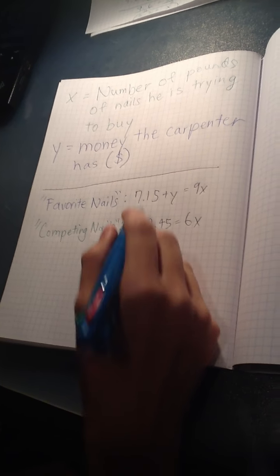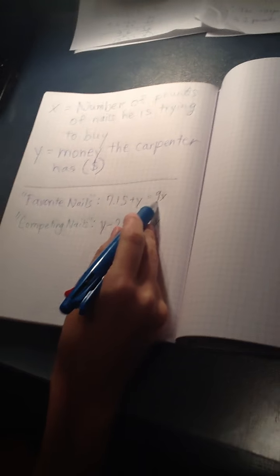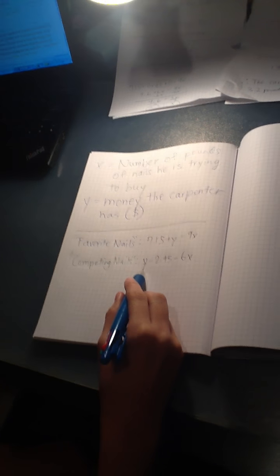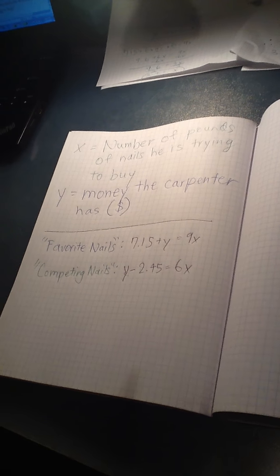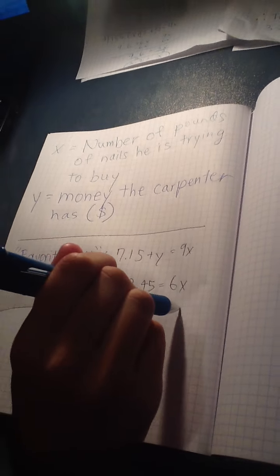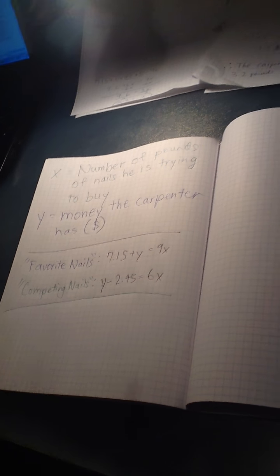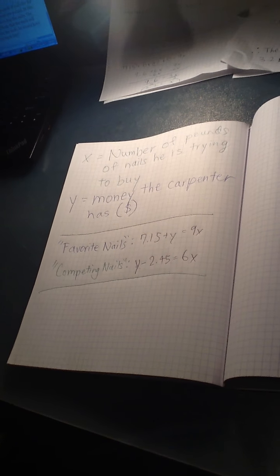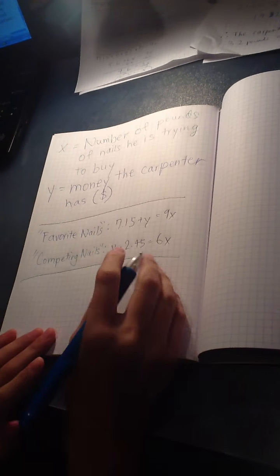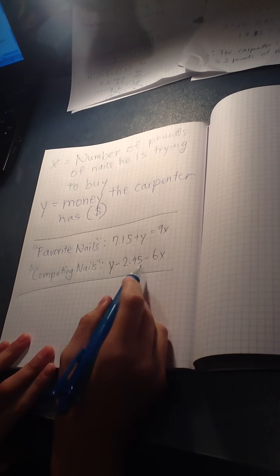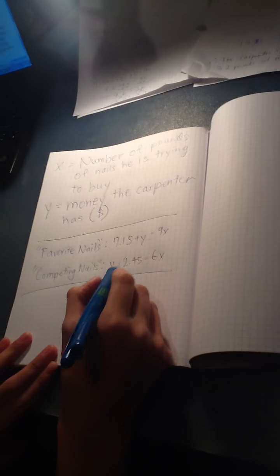So we can write these two equations out as 7.15 plus y equals 9x and y minus 2.45 equals 6x. Now, we want to solve the equations to determine what x and y are. So let's start off with the competing nails company, because we can just add 2.45 and we'll get what y is.